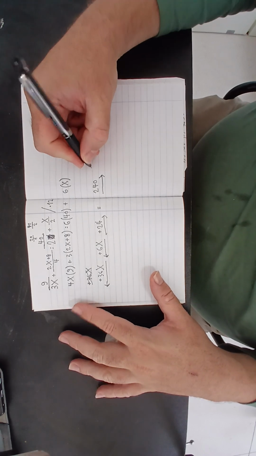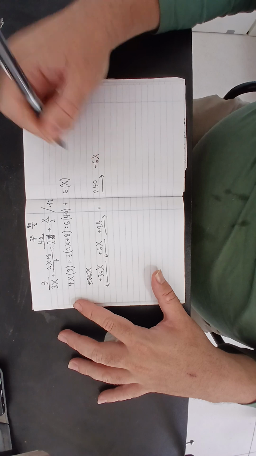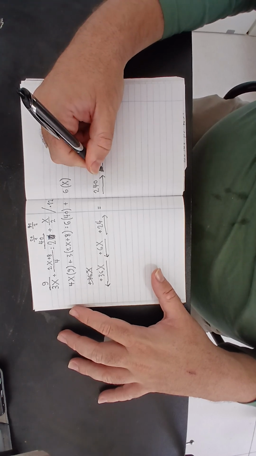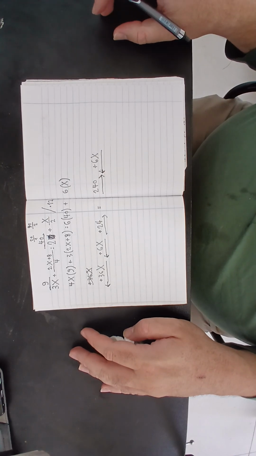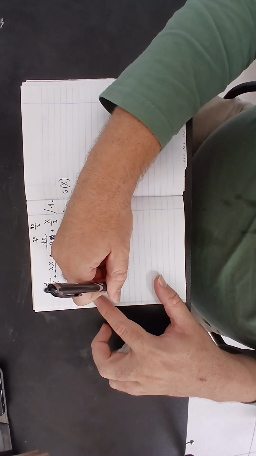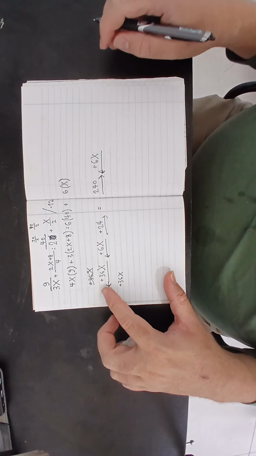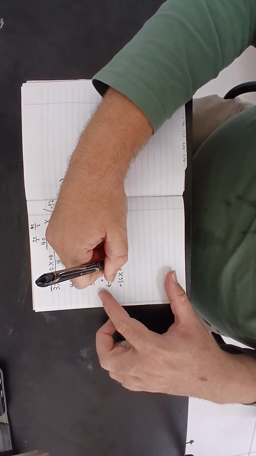And finally we have plus 6x going that way. So plus 36x plus 6x.